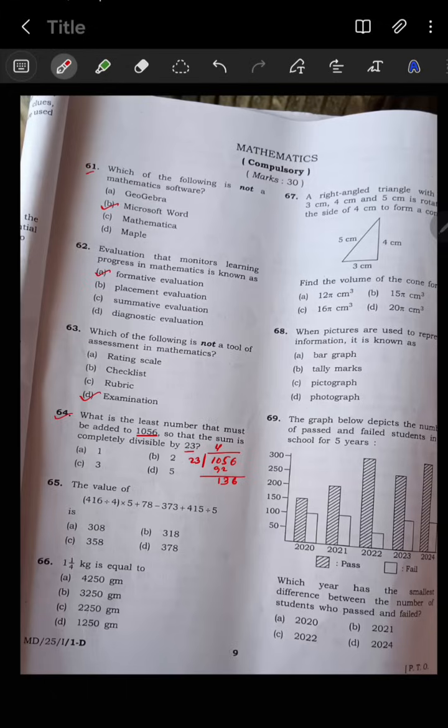Then how many times will it go? It will go 5 times. So 5 into 23, how much is it? 115. So if you subtract now, 6 minus 5, how much? It is 1. Now 3 minus 2, 3 minus 1, how much? It is 2. 1 minus 1, 0. So no need to write.